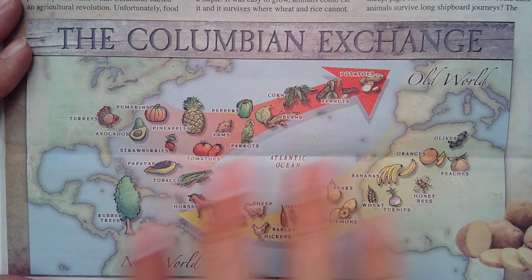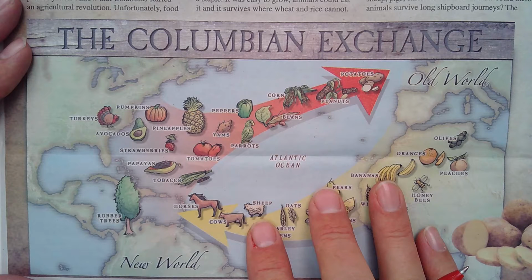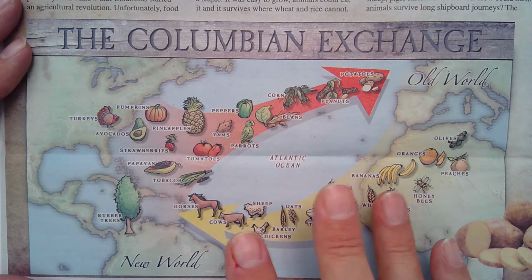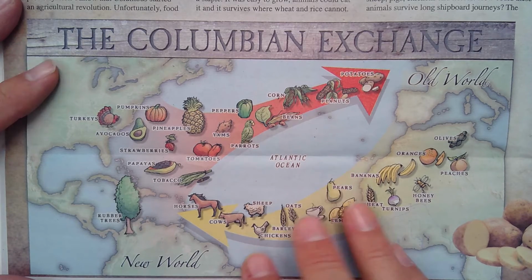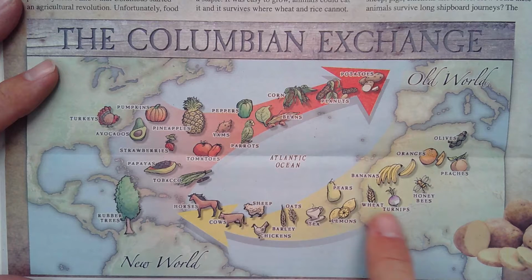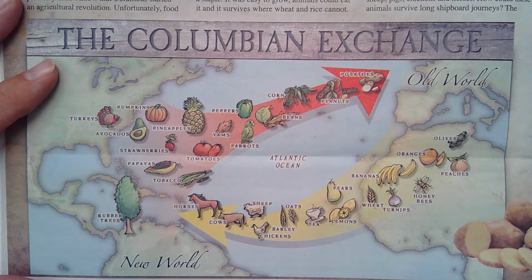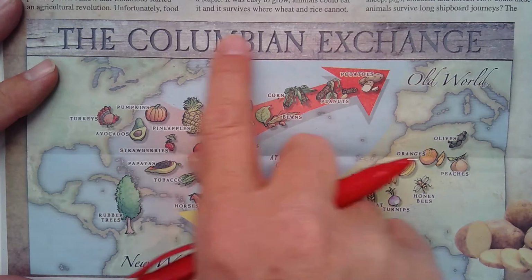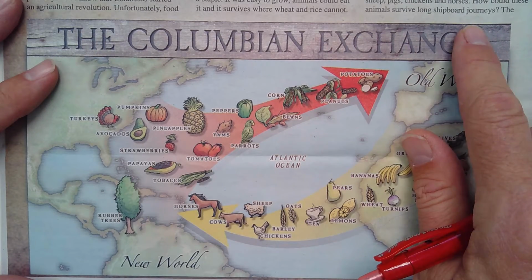So you can take some artistic license with this, and that's a fancy way of saying you can make your own design. I mean, if you want to do arrows like this or come up with some other idea, that's fine. But your map must be titled the Columbian Exchange, and of course you have to have your name and then the date.